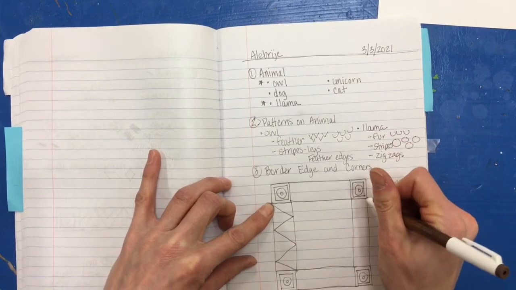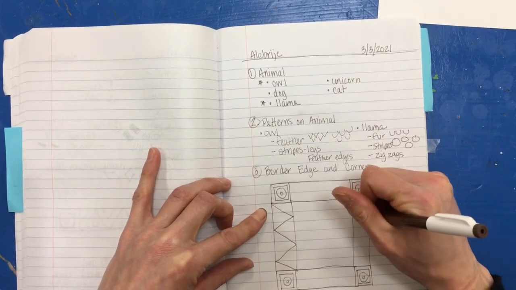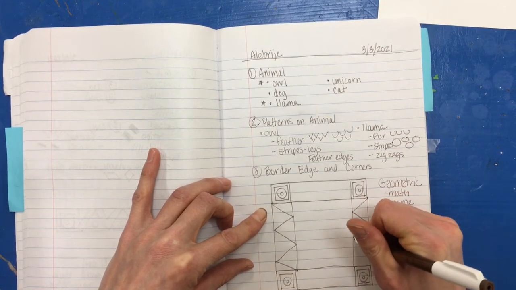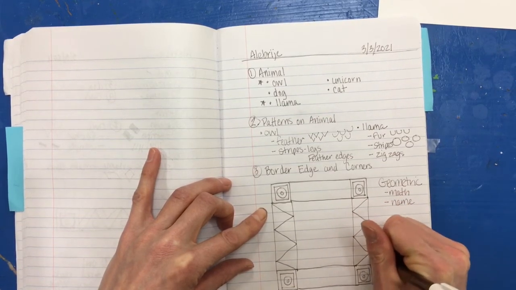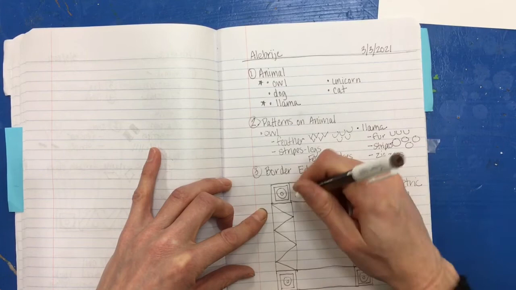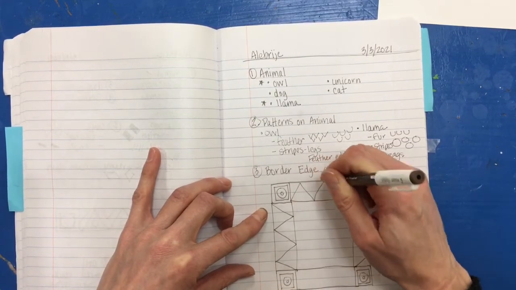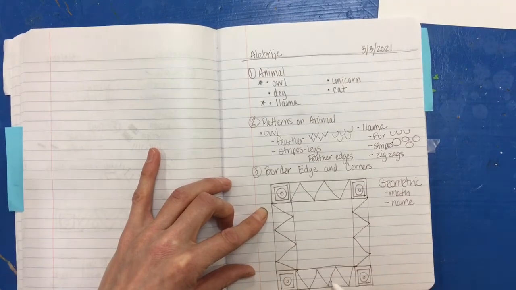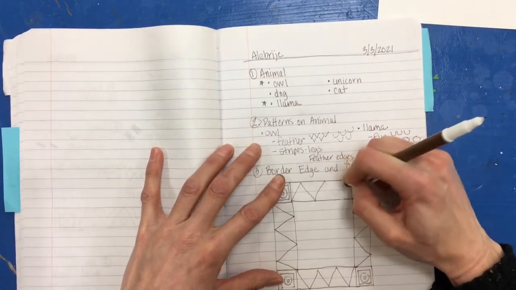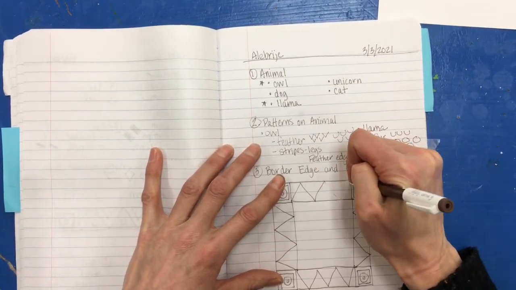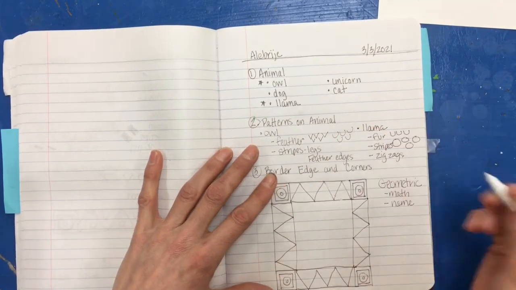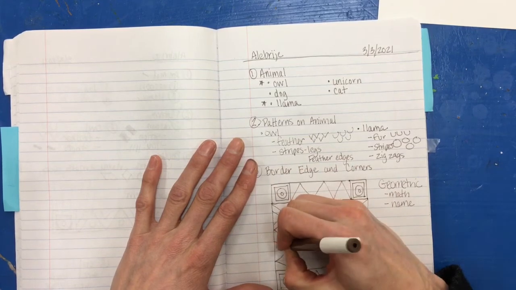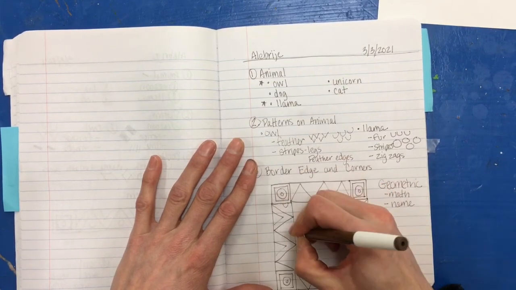So I started on the outside here, I came to the middle, went back to the outside, came back to the middle, went to the outside, came back to the middle. And then I could keep adding a little bit more detail to my pattern to make it more interesting to look at.